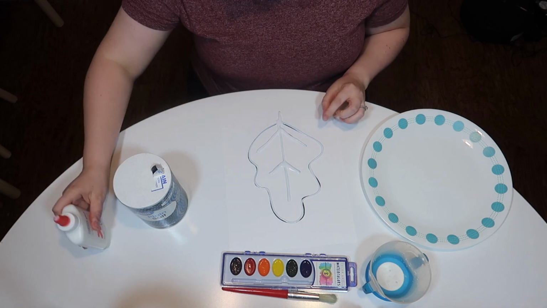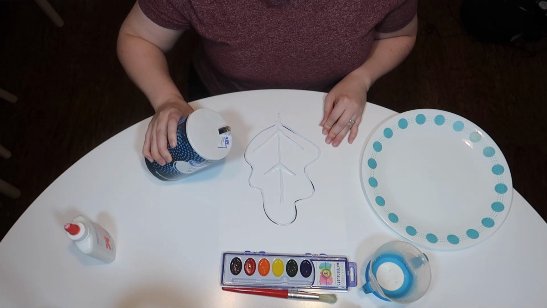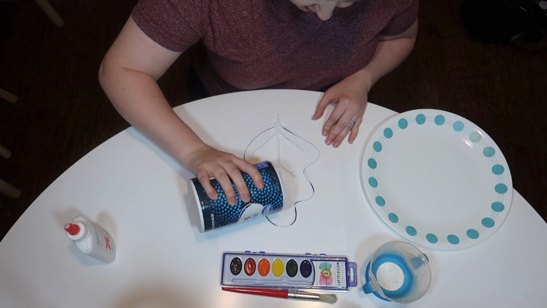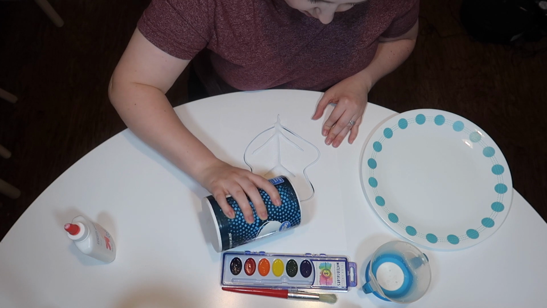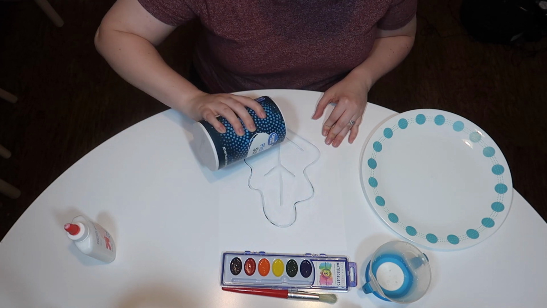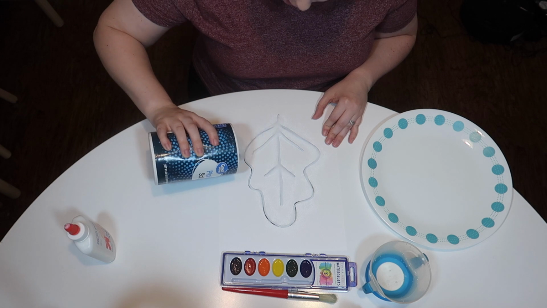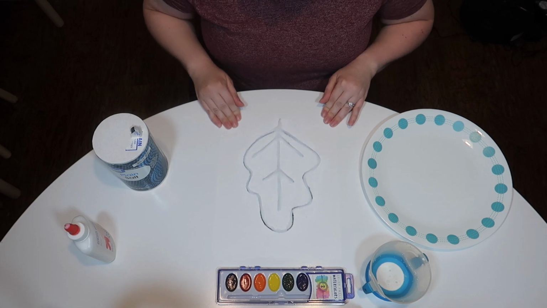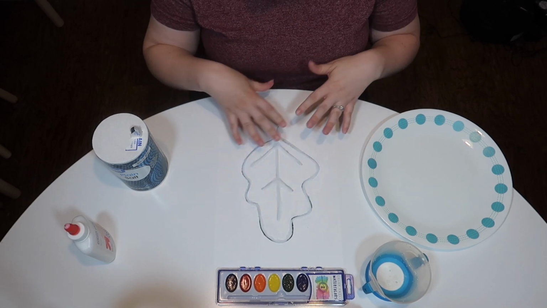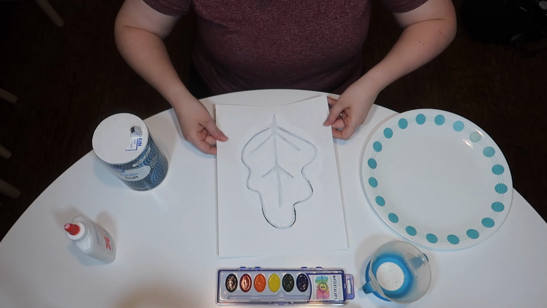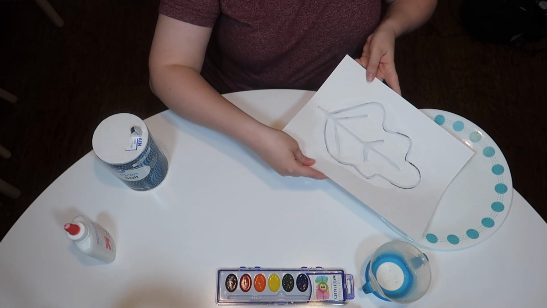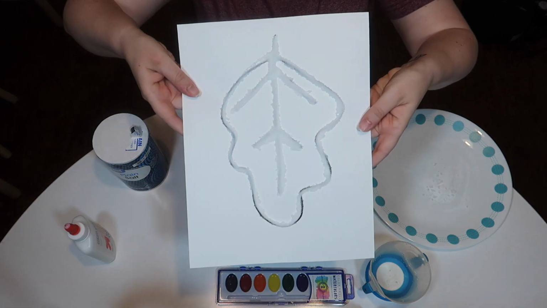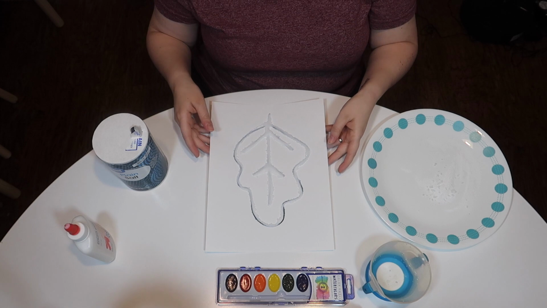Once our glue is on, then we're gonna take our salt and we're gonna sprinkle our salt all over our leaf and all over the glue. It's gonna be a lot of salt. We're gonna wanna make sure to get salt on all of the glue. Once all of our salt is on our leaf, we're gonna kind of shake it around a little bit, make sure the salt gets all over. Then, once we've done that, we're gonna take our salt and we're gonna dump it into our plate. Then it'll look like this, covered in glue.